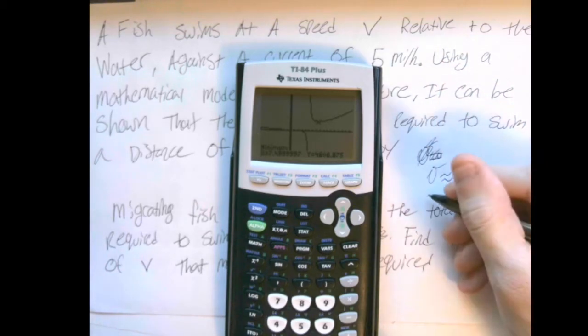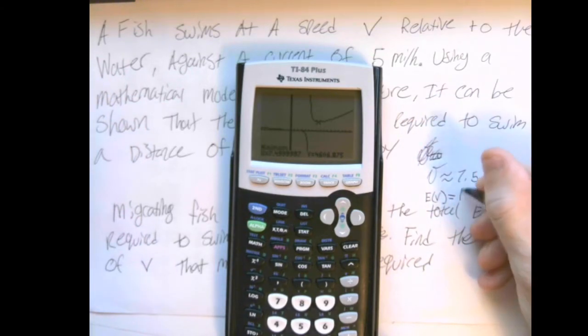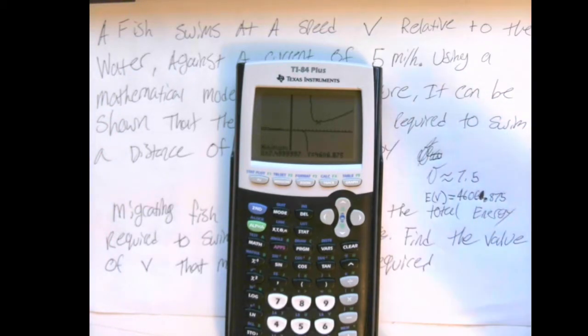And then for the output, we'll say E of v is equal to 4606.875. Let me get a new piece of paper and I'll write it again just to make it look a little better.